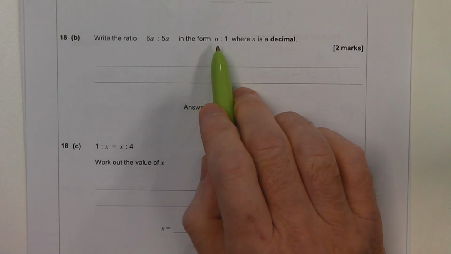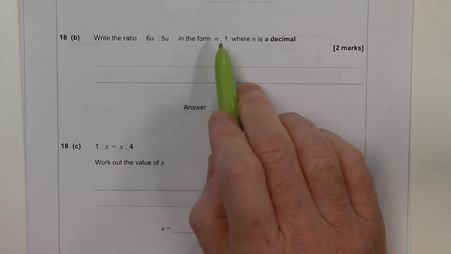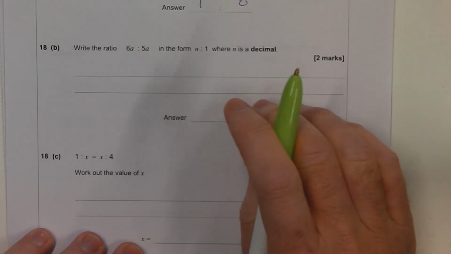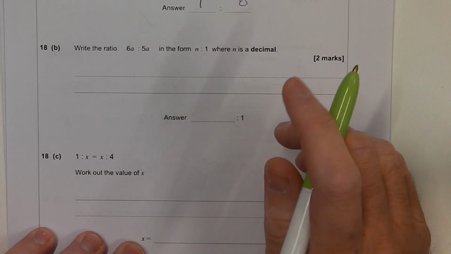Now, the next one. This is one of those rare ones with ratio when you've got it in the form of n to 1. And when it says that, that means that that value must reduce down to 1. And the one on the other side will reduce by the same scale. And it will probably end up as a decimal for that.